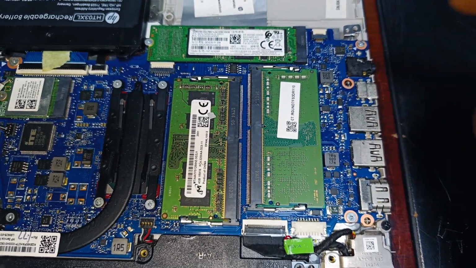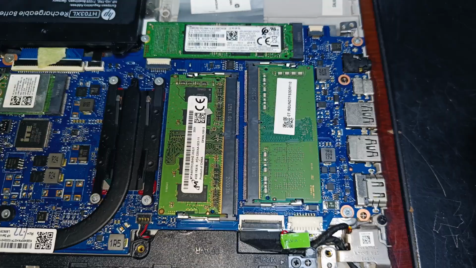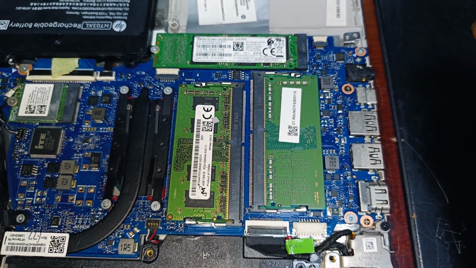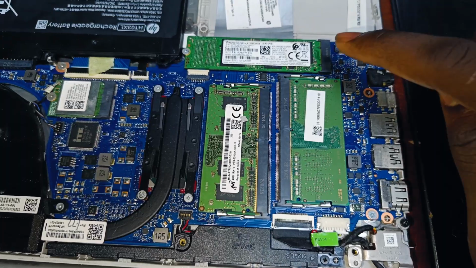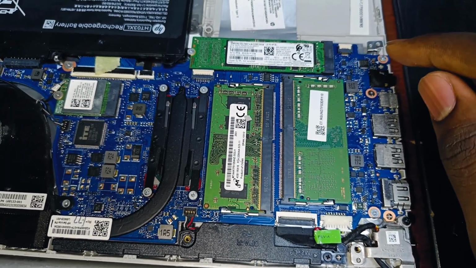So we are going to be proceeding to step number 2, which is to reinstall a new Windows on the laptop. And if you do that and it doesn't work, then you have to replace the SSD with a new one.